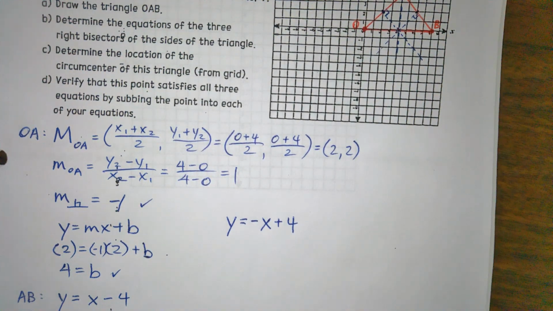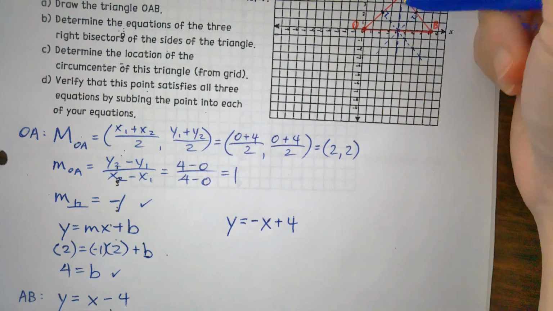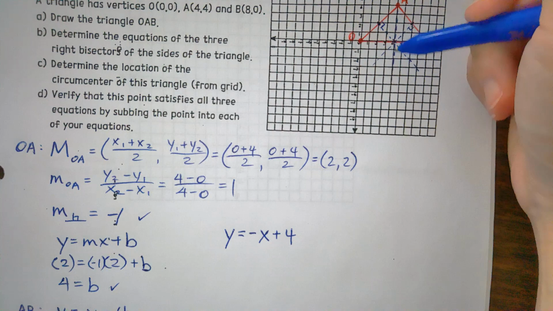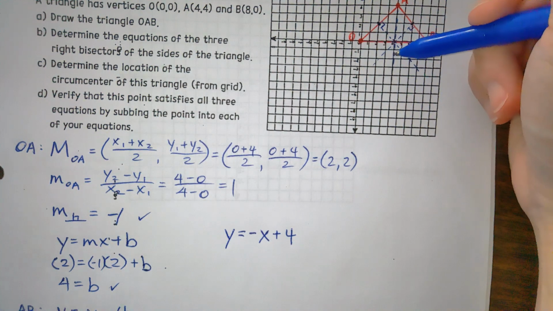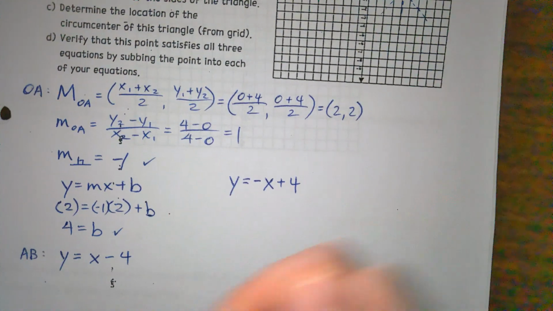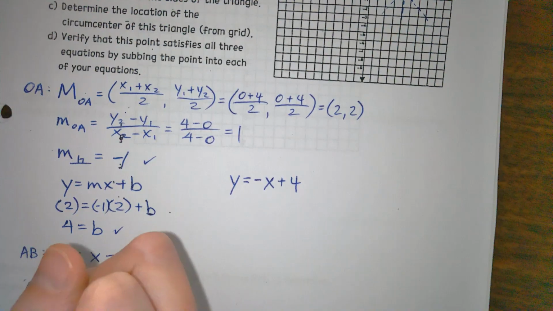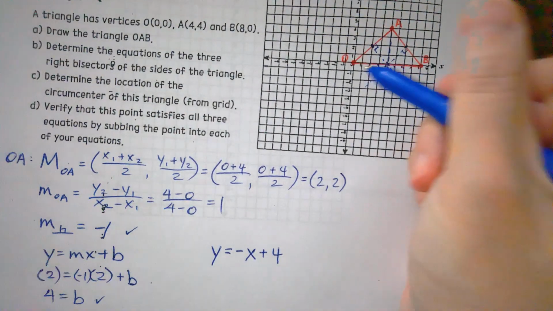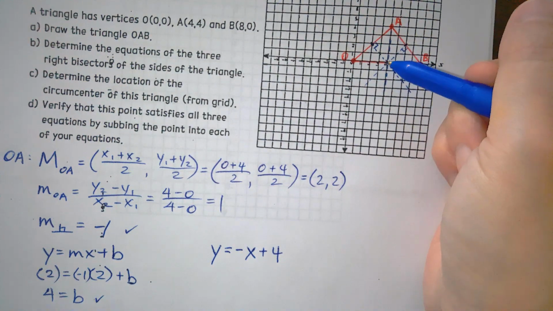But let's do this one. So between O and B, the perpendicular bisector between O and B, I can find that my midpoint is at (4, 0).